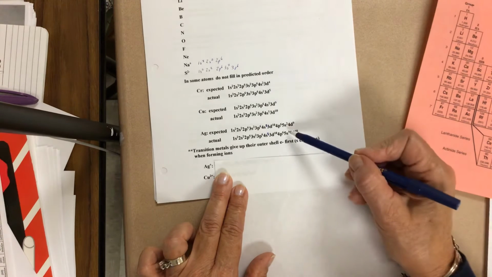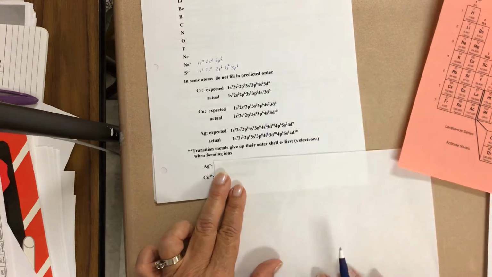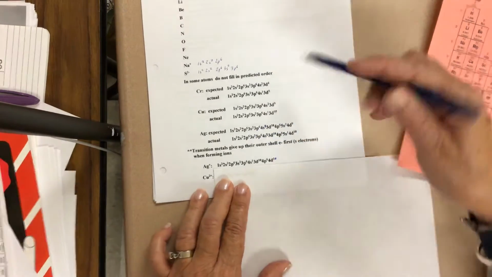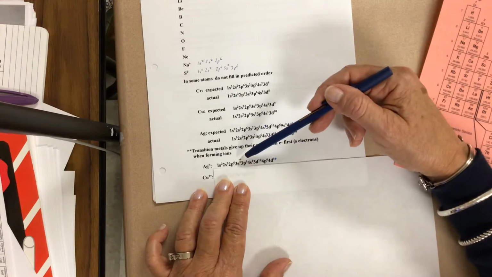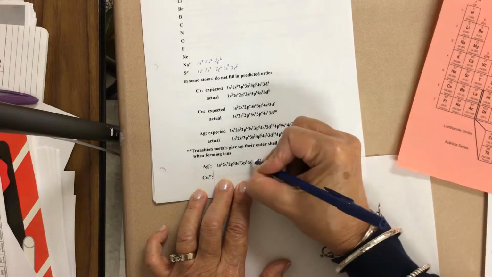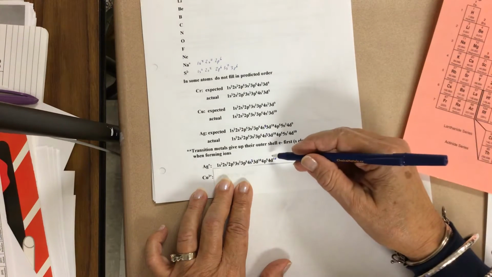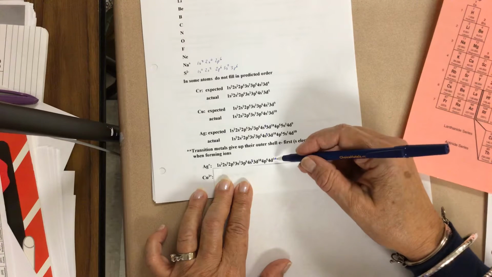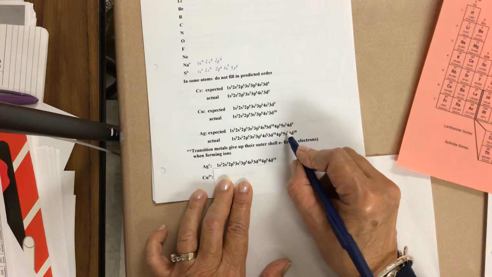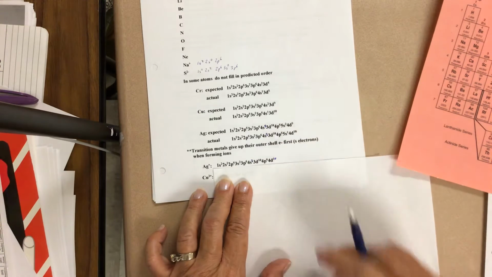And so it's going to give up this S electron before it would lose a D. So the silver ion would be 1s2, 2s2, 2p6, 3s2, 3p6, 4s2, 3d10, 4p6, and then 4d10. So it got rid of the 5s1. It emptied out the fifth energy level and did not take any from the D. Okay.